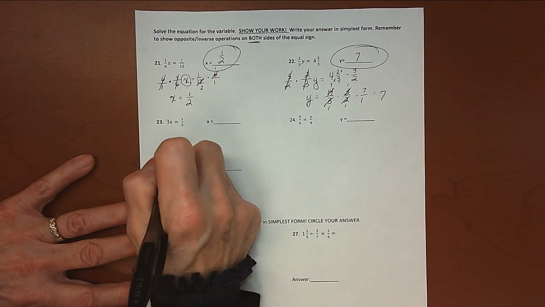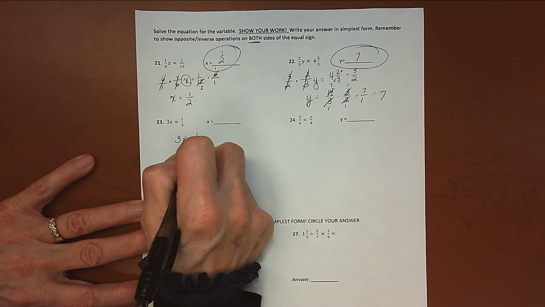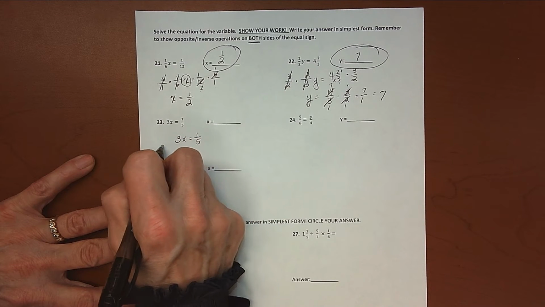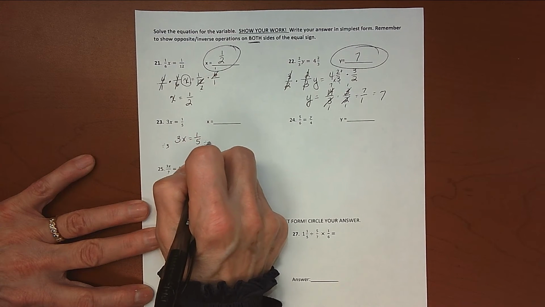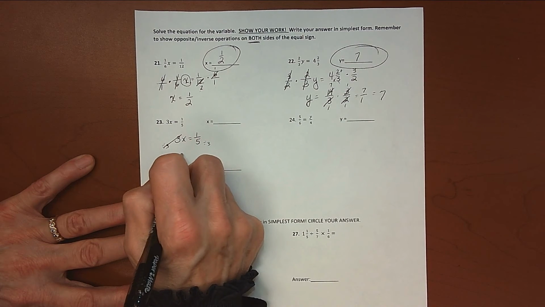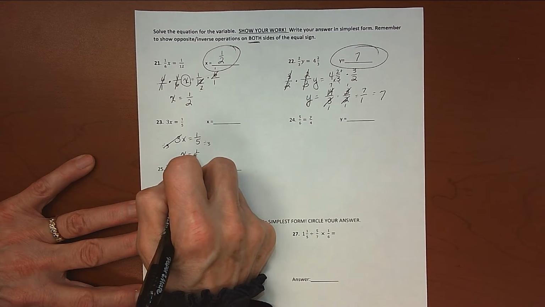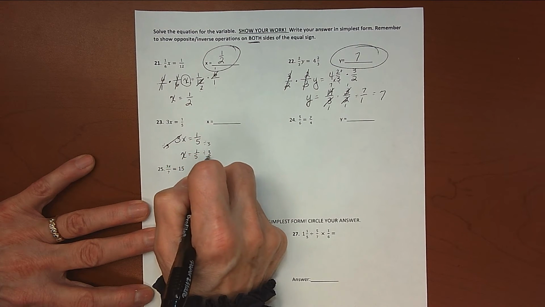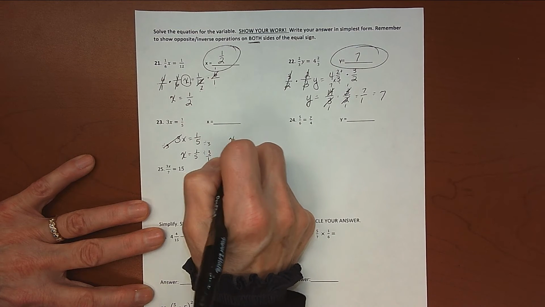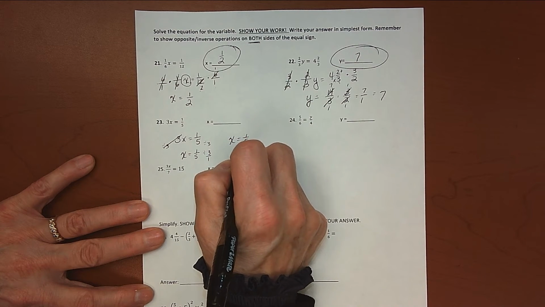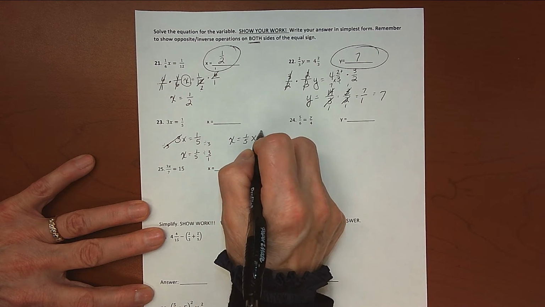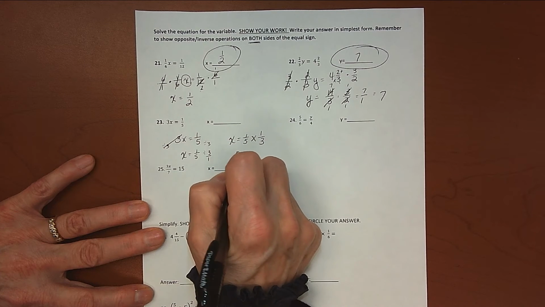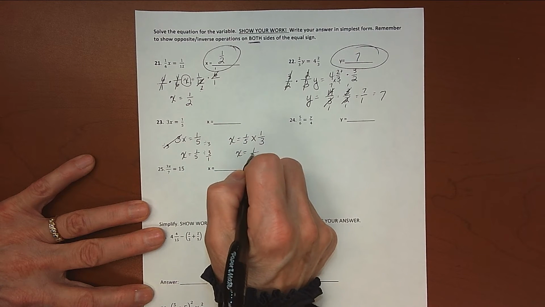Next one, 3 times x equals 1/5. We're going to divide both sides by 3. That gets rid of that there. And we have x equals 1/5 divided by 3. So we make that 3/1. We keep the first fraction, change the operation, flip the second fraction, and so you can see that x is 1/15 here.